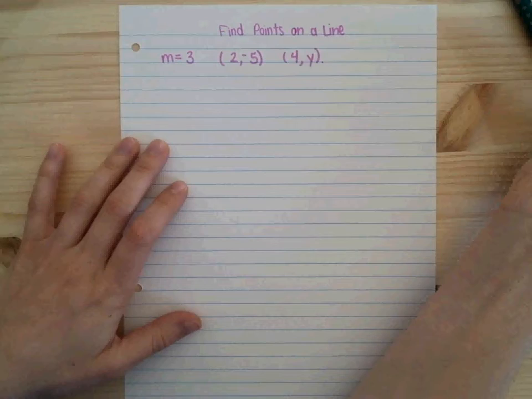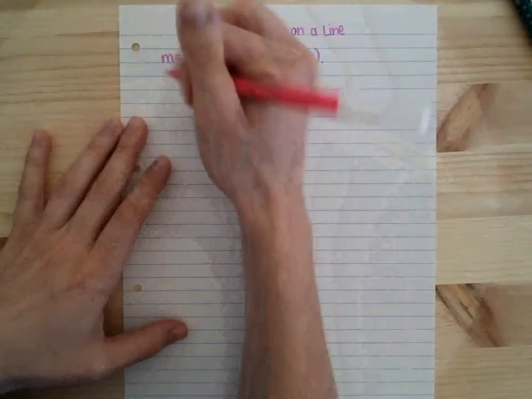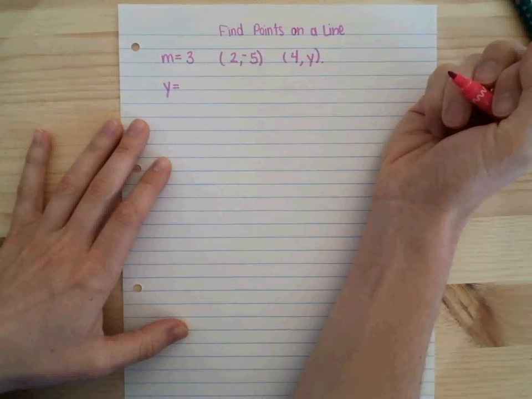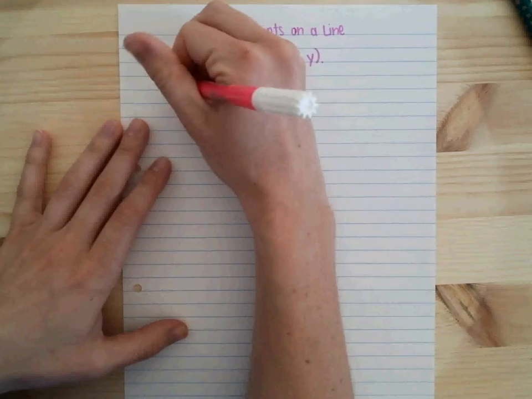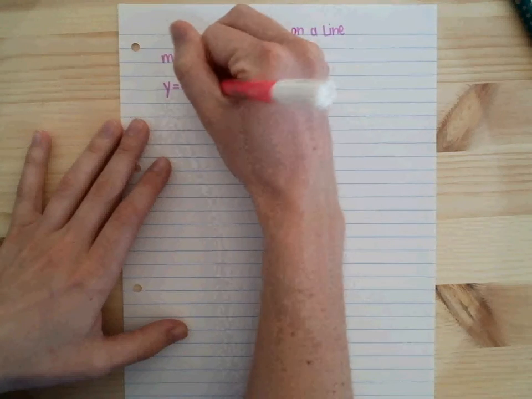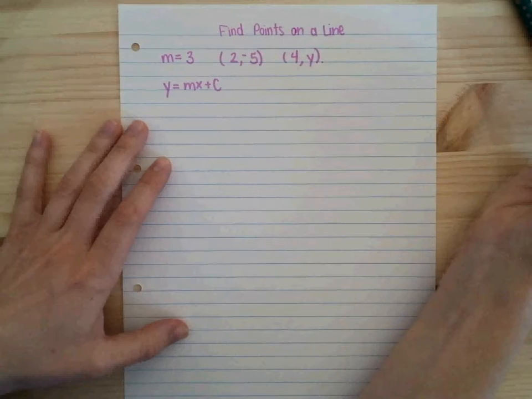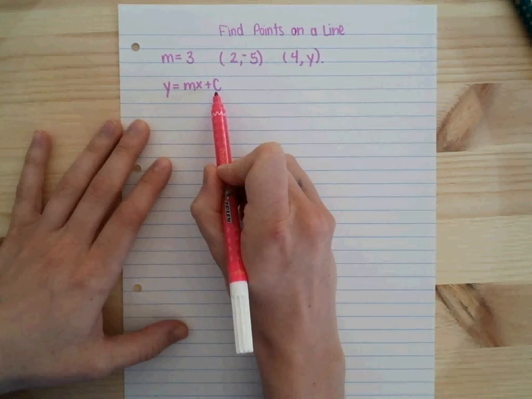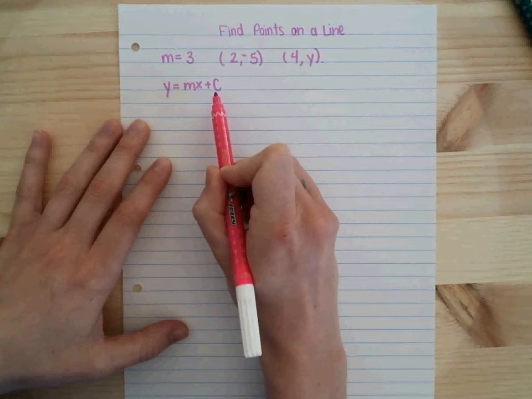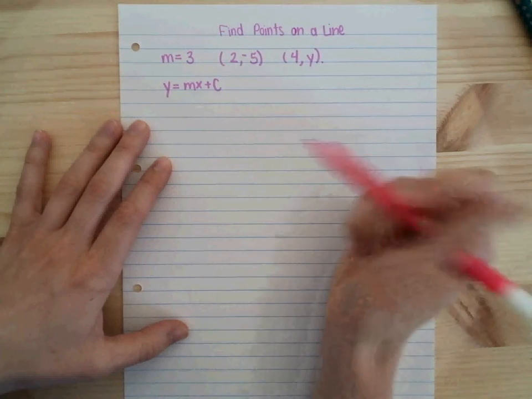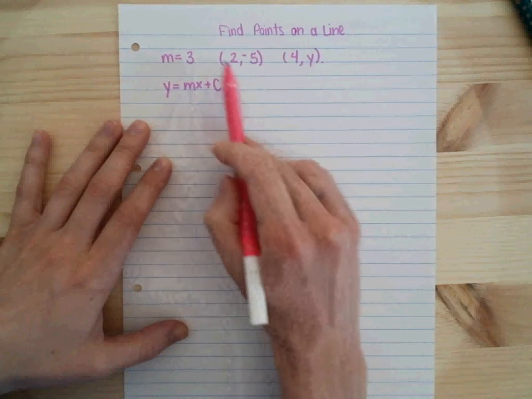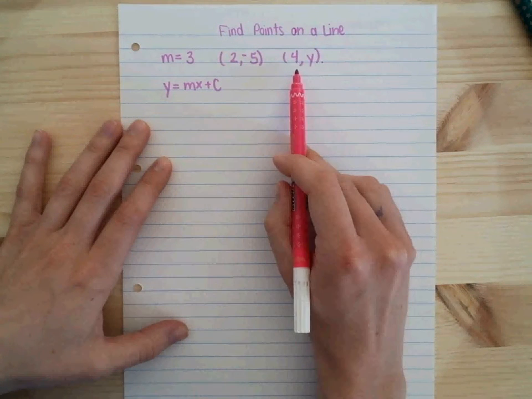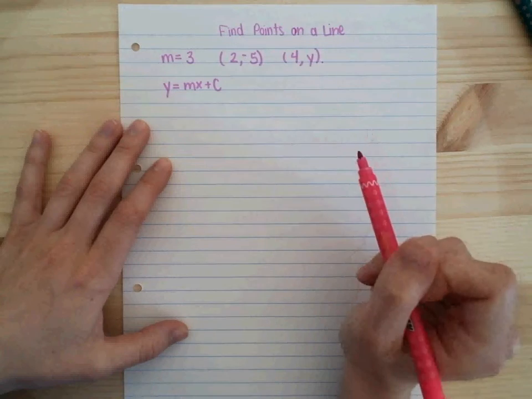So, if you recall, linear equations can be written in slope-intercept form, and that is the form y equals mx plus c, or y equals mx plus b. m stands for your slope, the steepness of the line, and c stands for your y-intercept, where it crosses the y-axis. We know that the slope is 3, it's a positive slope. We know that one of the points on the line is at (2, -5). We know another point is at x equals 4. We don't know what the y value is for that point.